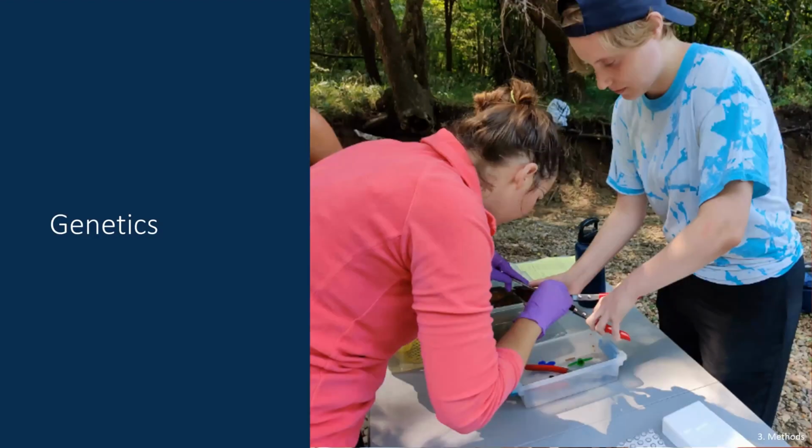And then there's also a genetics component to the study. So again, Sarah Douglas is the one who leads the genetics portion, at least taking the samples. So you can see that's what she's doing here, is just a small tissue sample. And there's two mussels that we focus on for the genetics, and that's going to be the round pig toe and the pistol grip. So we don't do this for all of them, it's just two species.